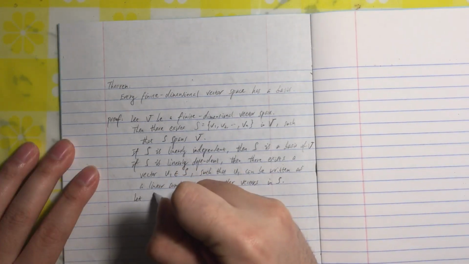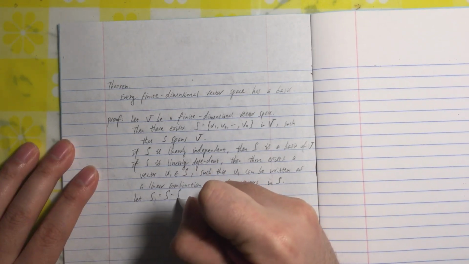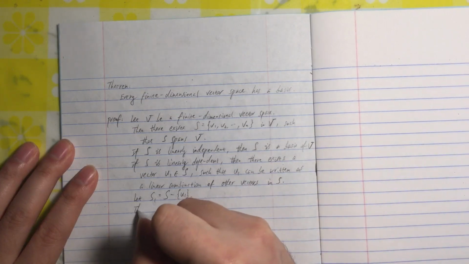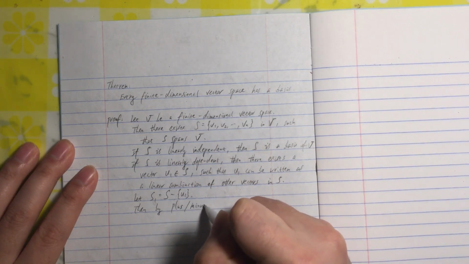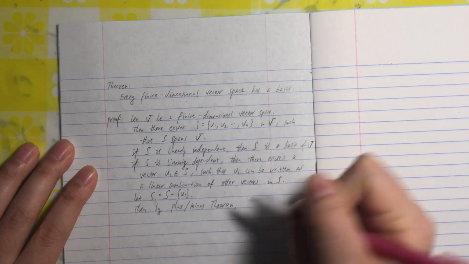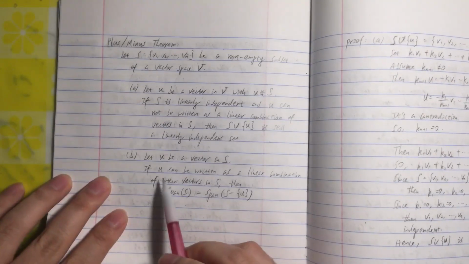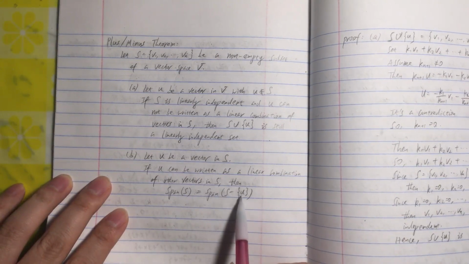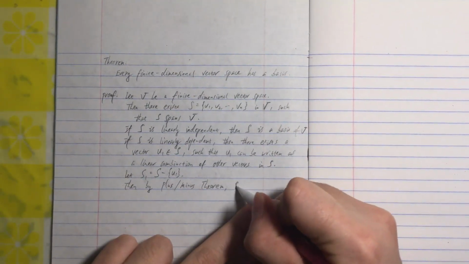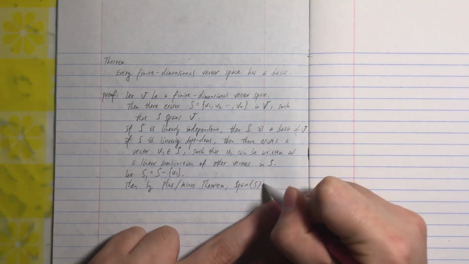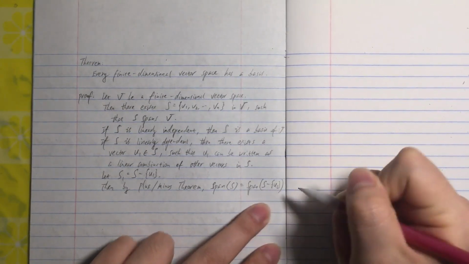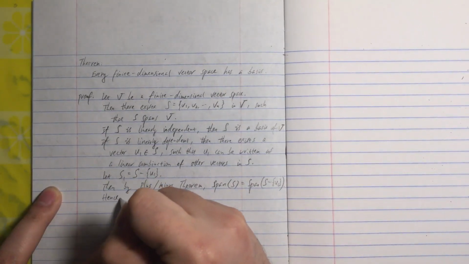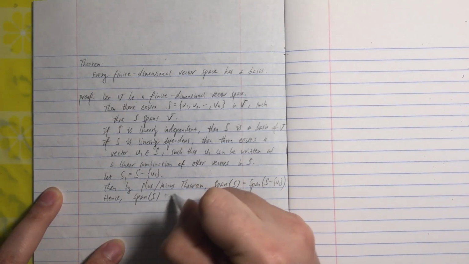Next, I let S1 equal S take away u1. Then, by the plus minus theorem, if u can be written as a linear combination of other vectors in S, then if I remove u from S, the span of the set is the same as the span of S. By the plus minus theorem, span of S is the same as span of S take away u1, which means span of S equals span of S1.